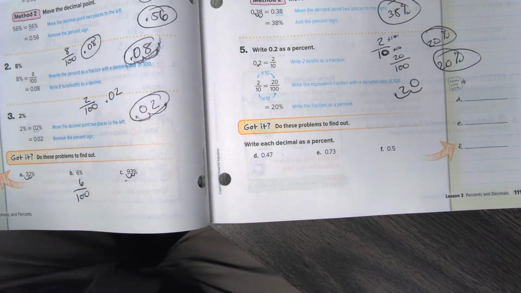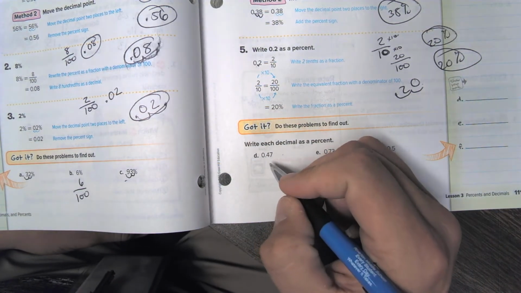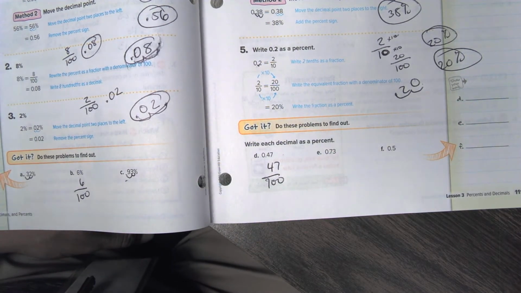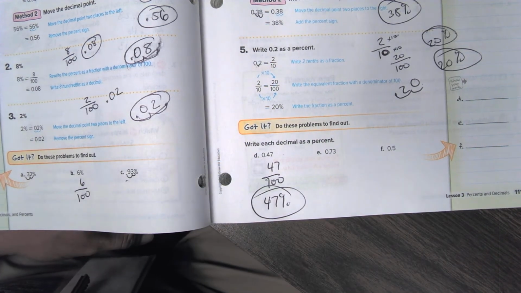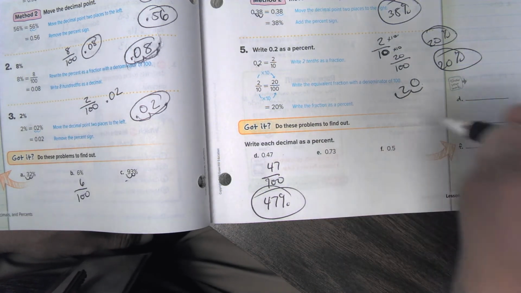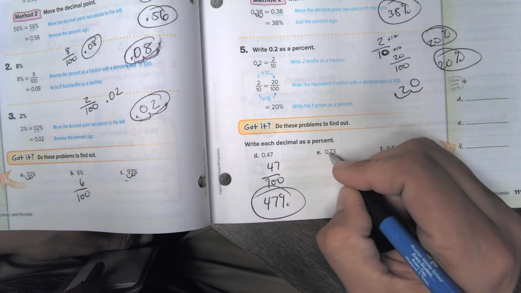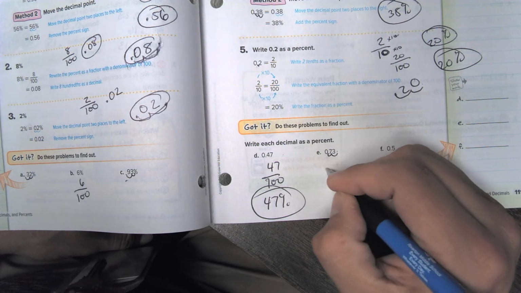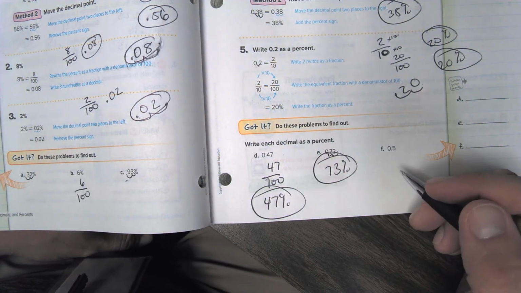Okay, now that you're back, let's do the letter D, E, and F together. Letter D, we have 47 hundredths. So I'm going to put 47 over 100. That would be 47%. Same thing for here. Since this is a decimal and I'm changing it to a percent, I'm multiplying by 100. The other method is to move the decimal 2 times to the right. 1, 2, 73%.